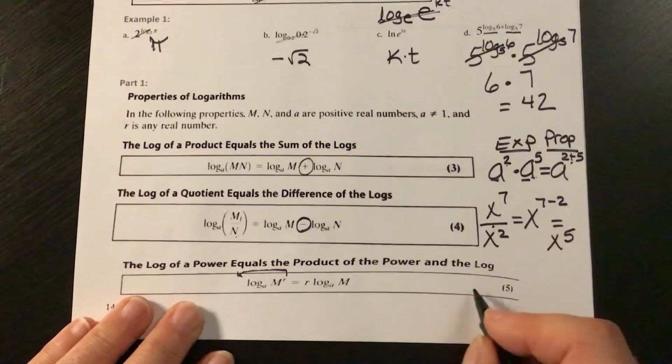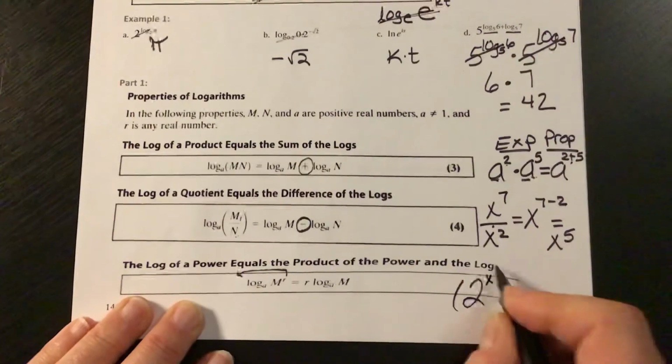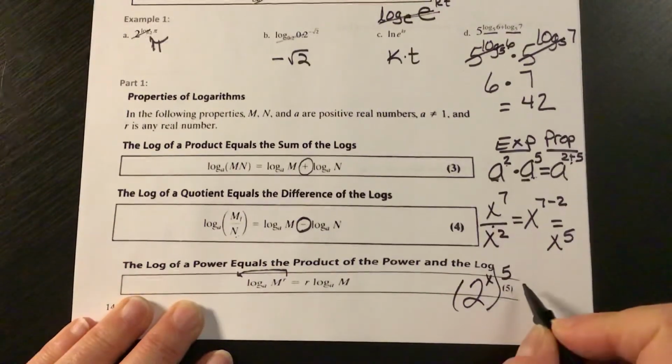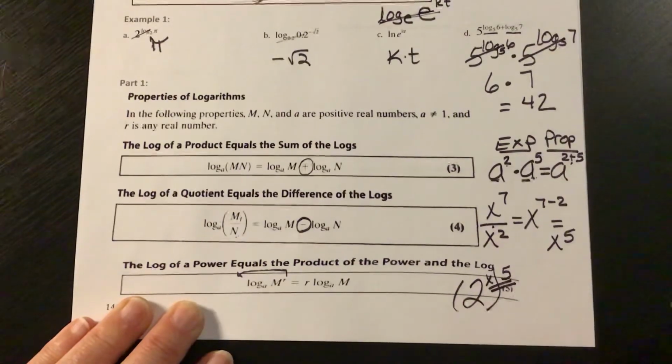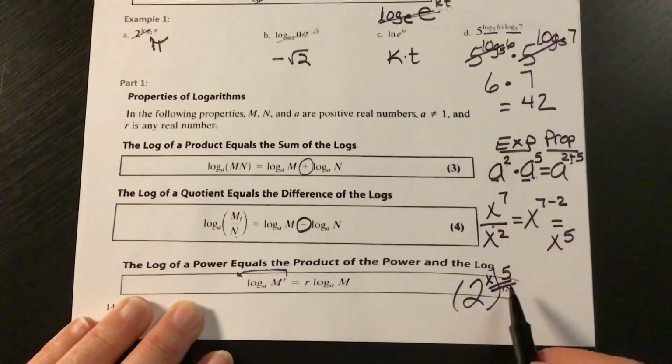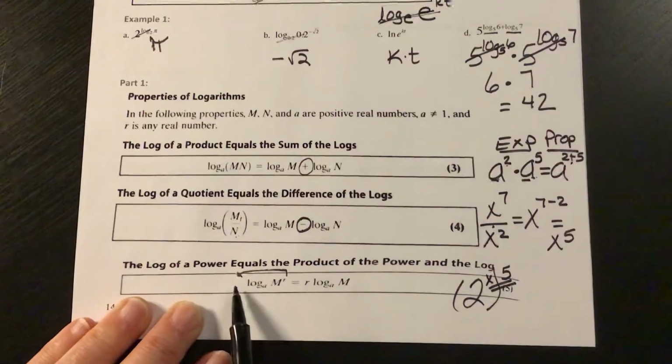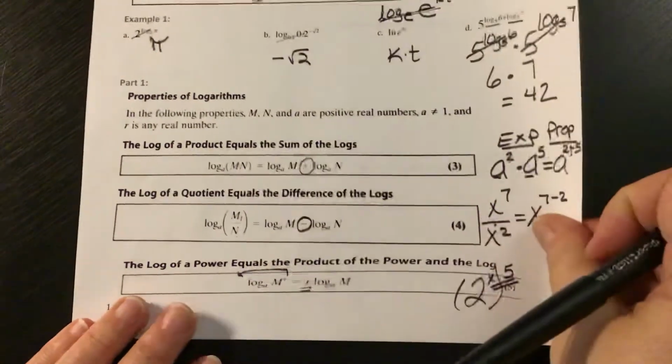So let's say I have 2 to the x power, and this is raised to the 5th power. So I would multiply my exponents together. Okay, so multiplication is the key thing here. And in this case, when I have logs, I'm going to bring this out in front and multiply. So let's use a few of those properties here.